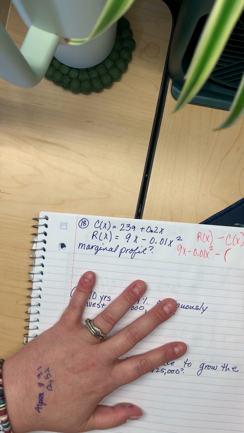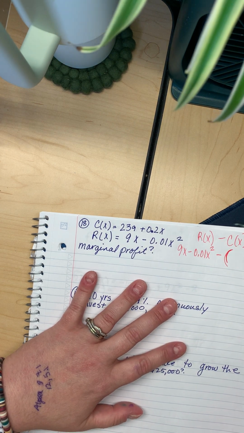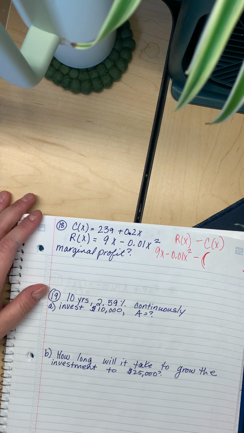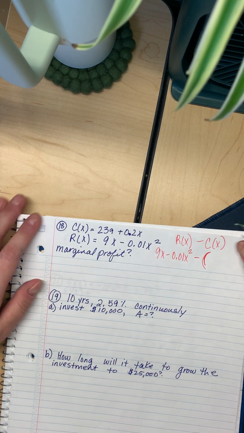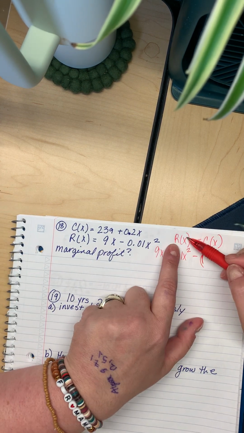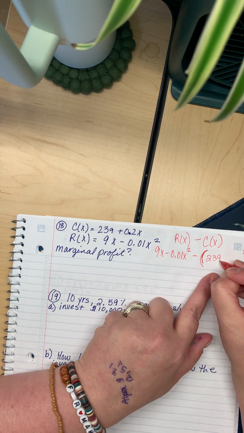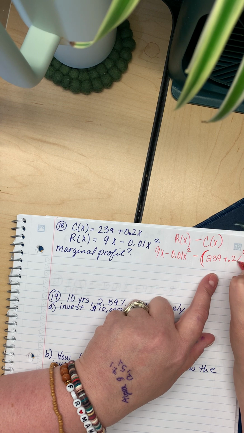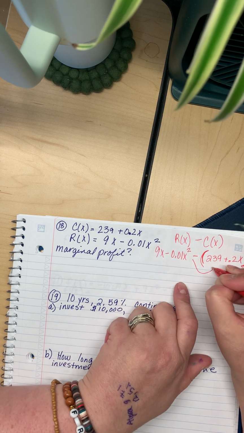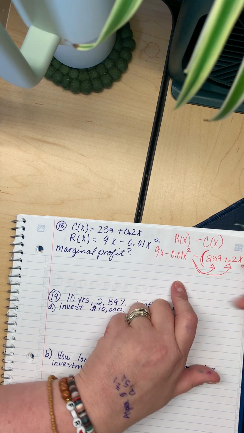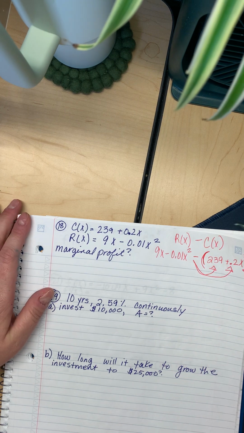If you don't put this open parentheses, you will be wrong, and I'll have to give you partial credit. So write down your R minus open parentheses. Now let's write down our C. And if you do not distribute this negative, it's going to come out wrong.